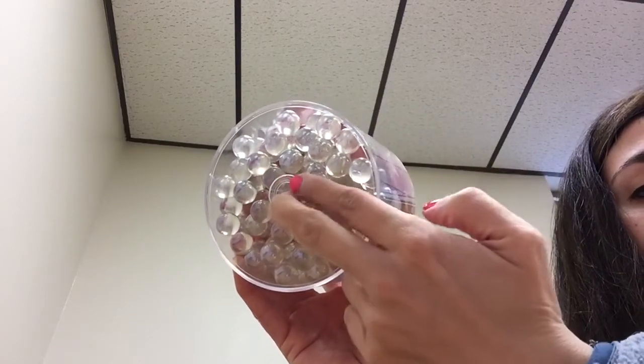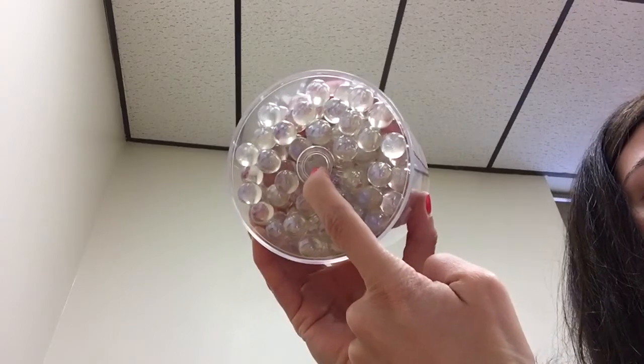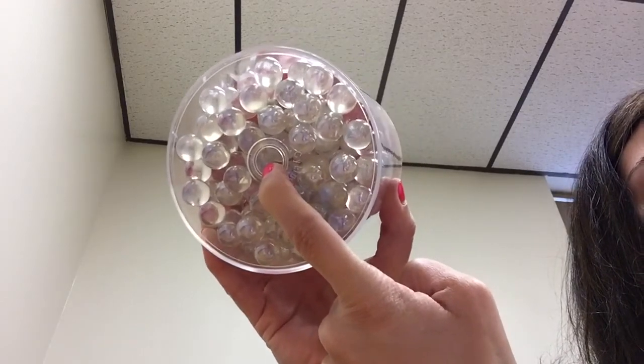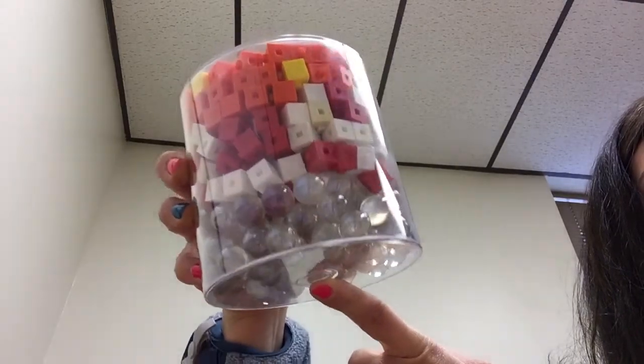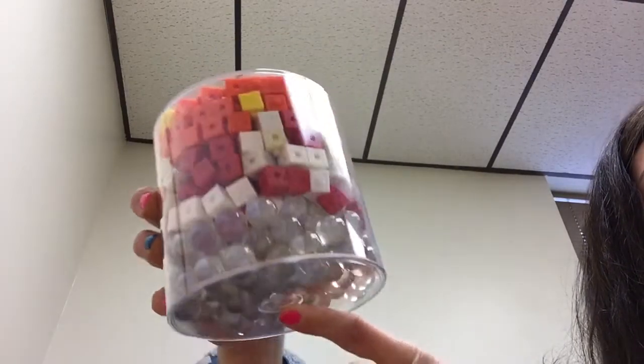This is kind of hard. I need to keep my finger there because I don't want it to fall out. So those are the marbles and the cubes.